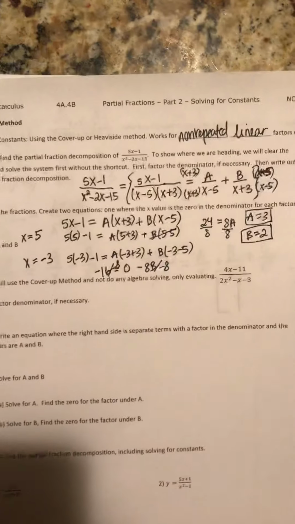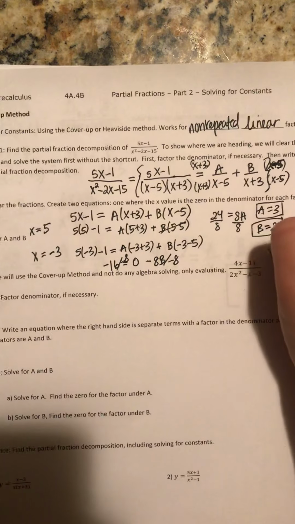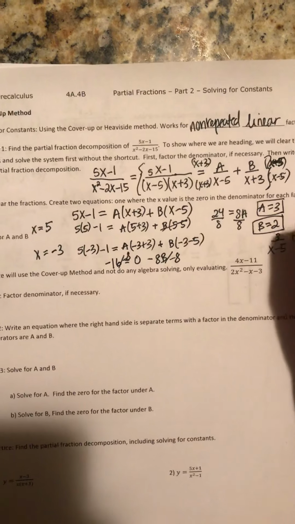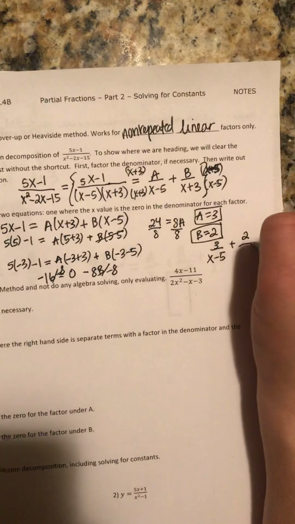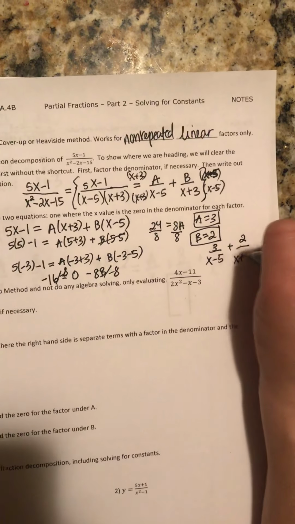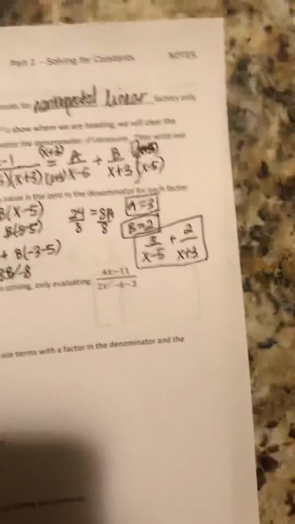So the last step is to rewrite the fraction. So a was 3 over x minus 5 plus b was 2. Can you see? 2 over x plus 3. We're going to box that answer, and that's our partial fraction.